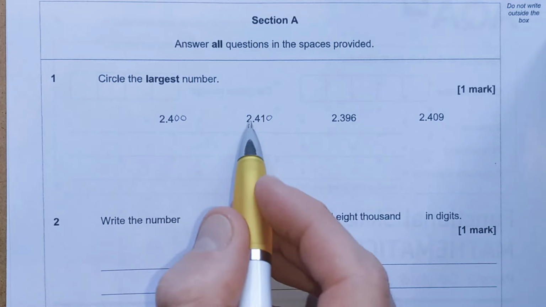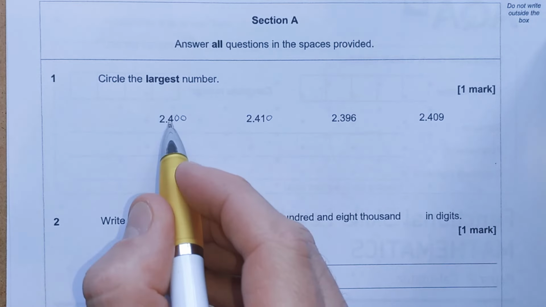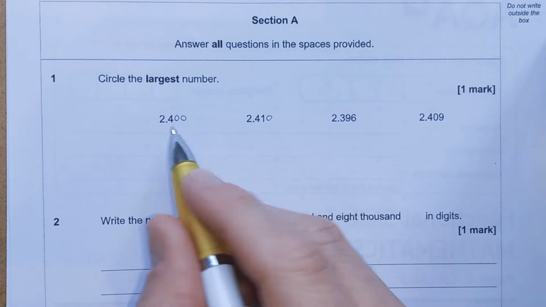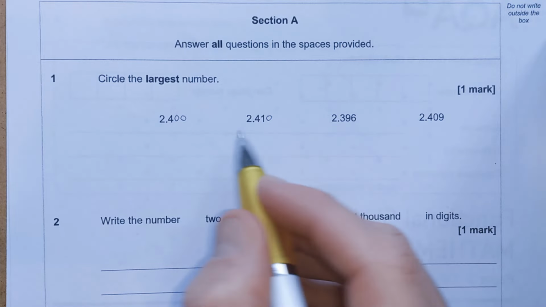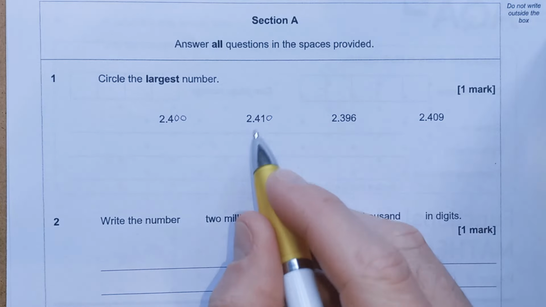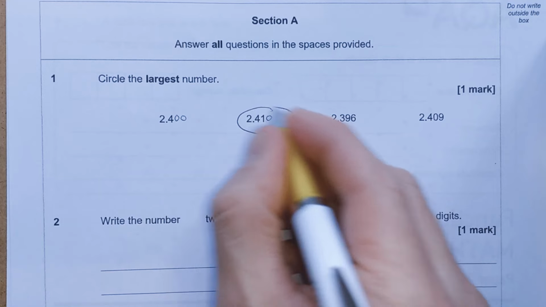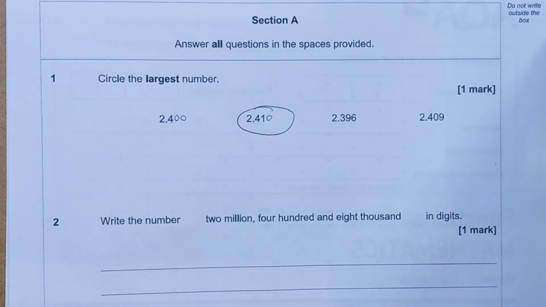So because they're all starting with a 2, we can just say, well, we've got 400, 410, which is bigger. 396 is smaller. 409, well, that's still smaller. So that's going to be our biggest one there.